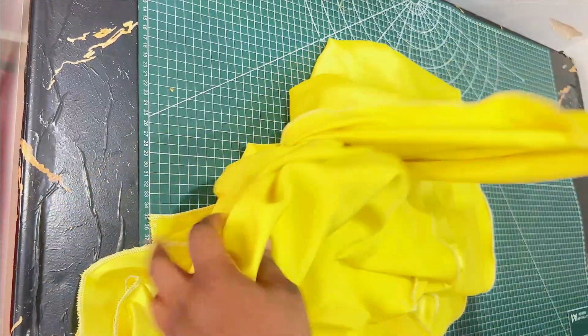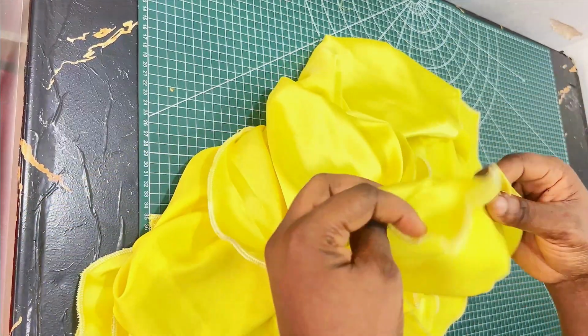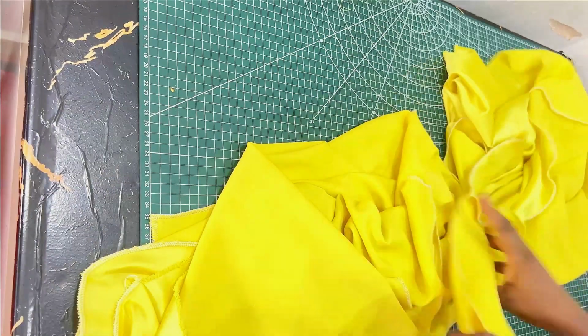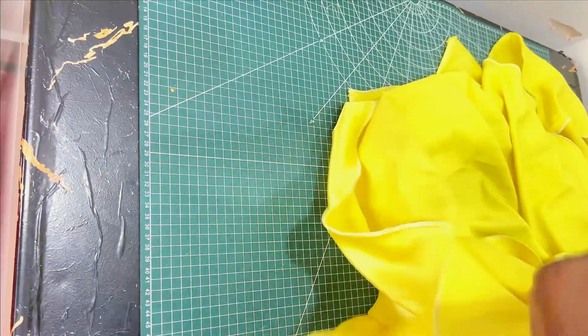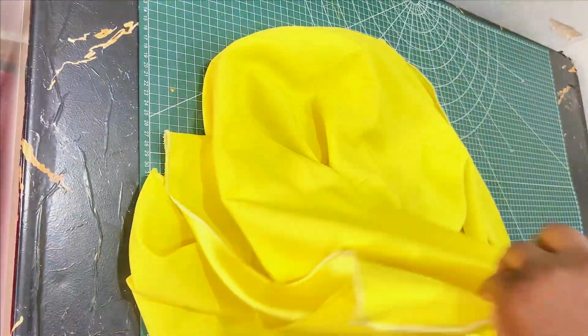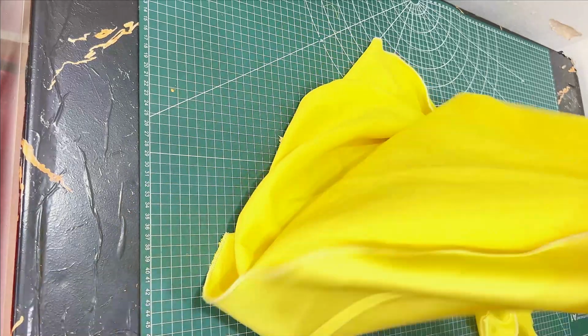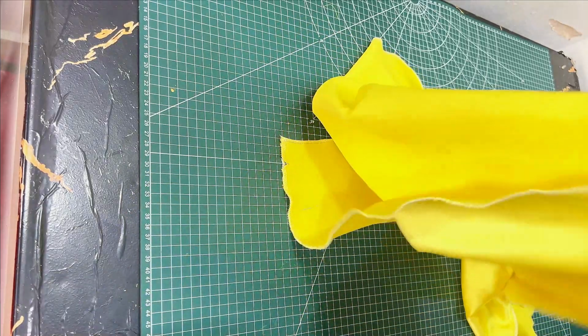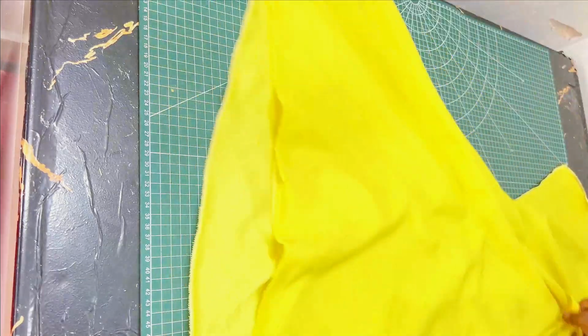So this is the first part of the skirt and this is the second side of the skirt. So now what we're going to do is to go ahead and start sewing the skirt. Like I said, there's a miniature version on the channel which is smaller, which I believe would be easier for you, but a lot of people have been asking for a life-size version. That's why I am showing this. So this is what we're going to have now.